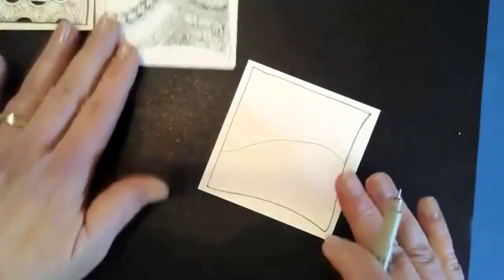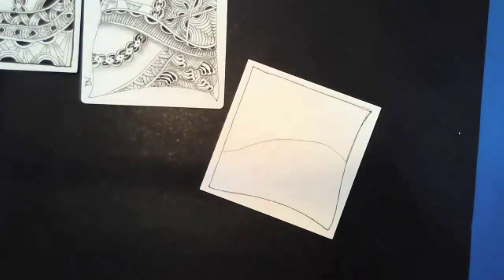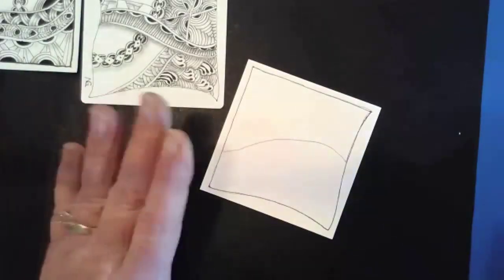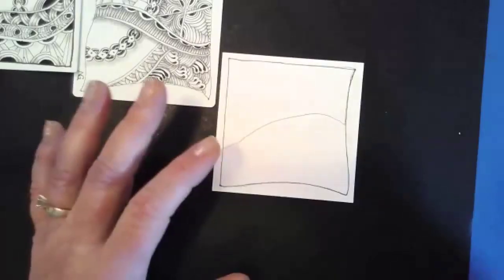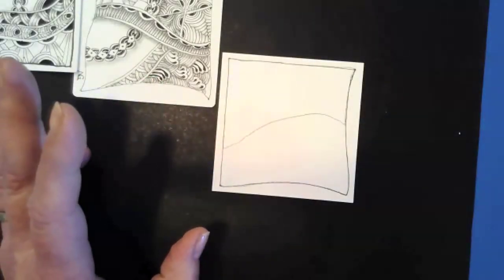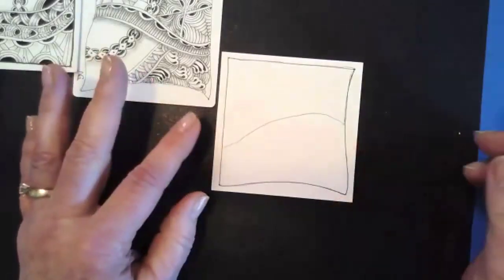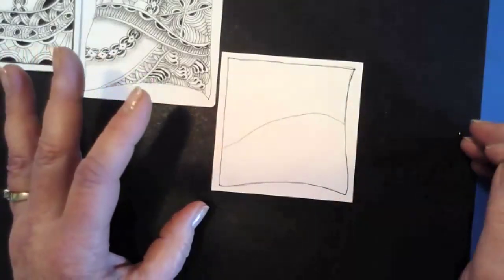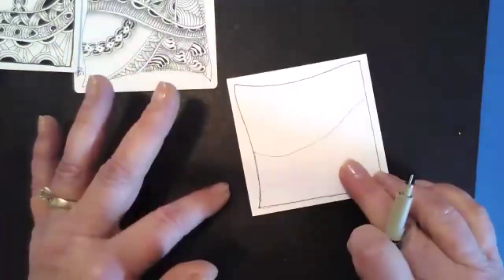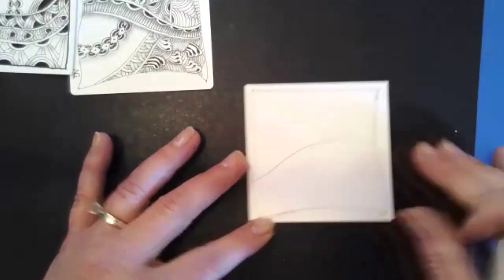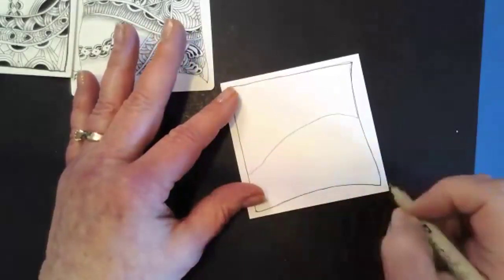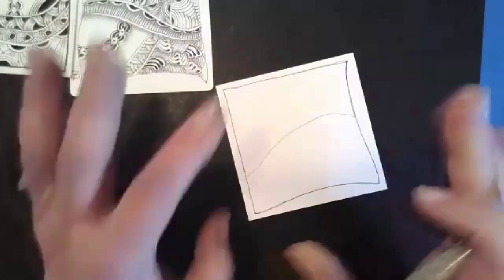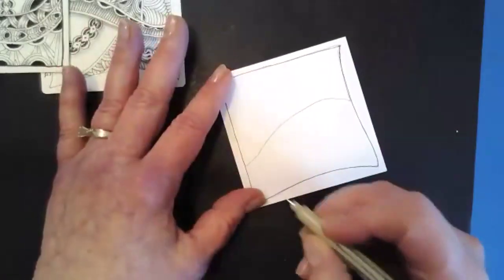The basis of what I did on my samples, and the basis of almost all of the tangles today, is the tangle Crescent Moon. So just for the sake of being somewhat consistent here, I'm going to pick a side, put some, okay. I'm going to do something and then I'm going to pause for the rest of it. And there's a reason for it.